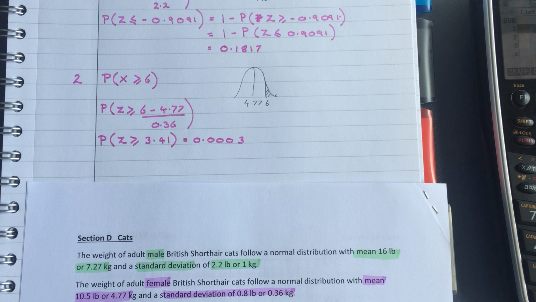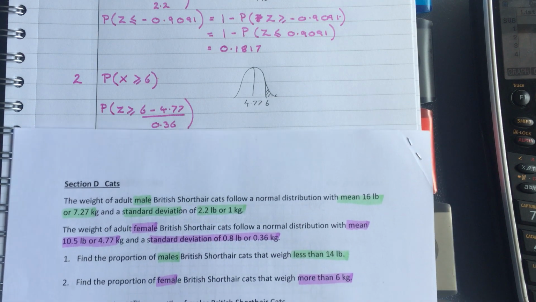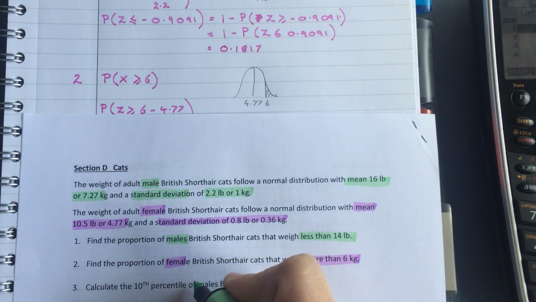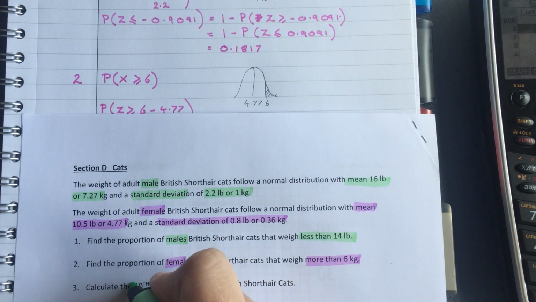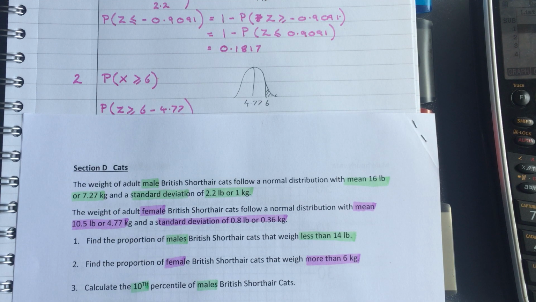Okay, so question 3, we are looking at male, and we are looking at the 10th percentile. So 10th percentile is the same as 10%.